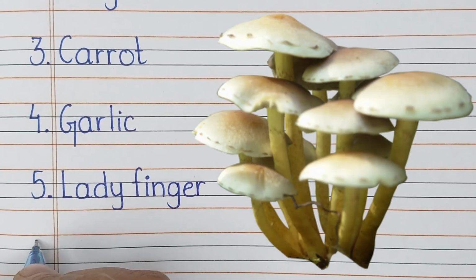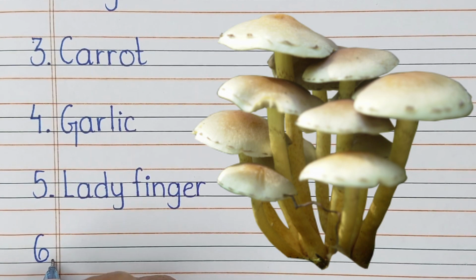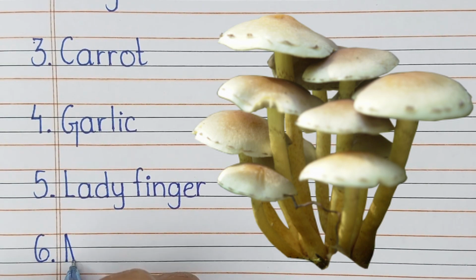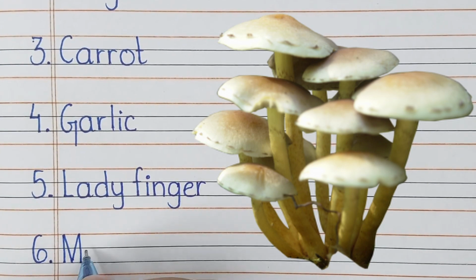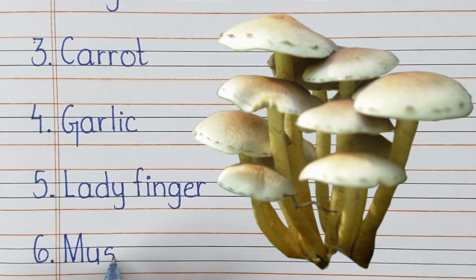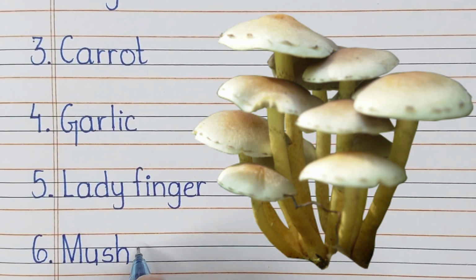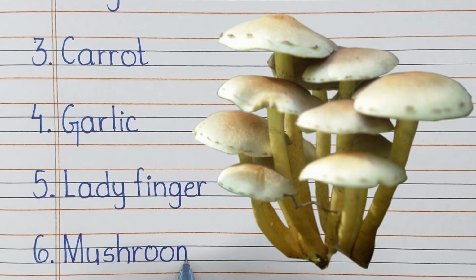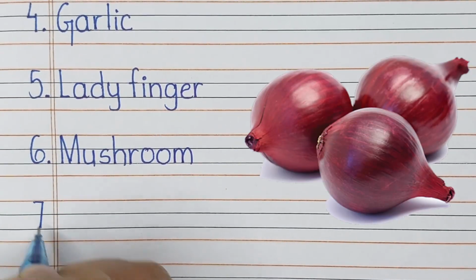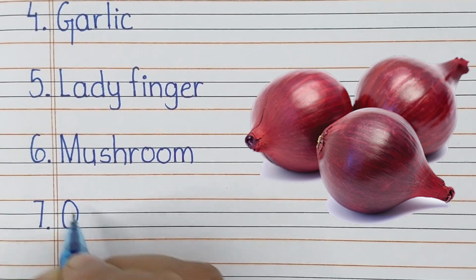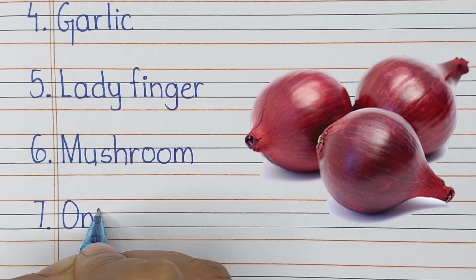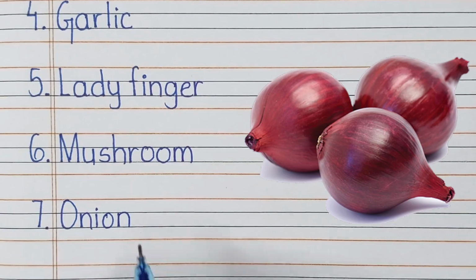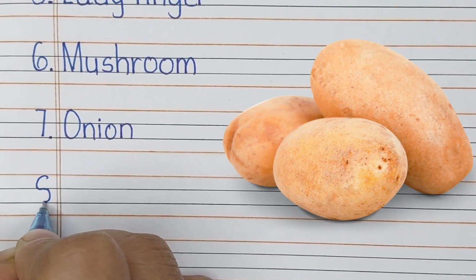The next vegetable in our list is mushroom. M U S H R O O M. Mushroom. Next up we have onion. O N I O N. Onion.